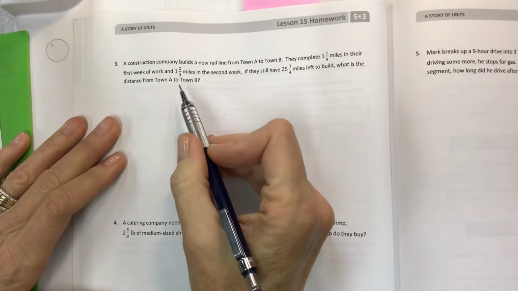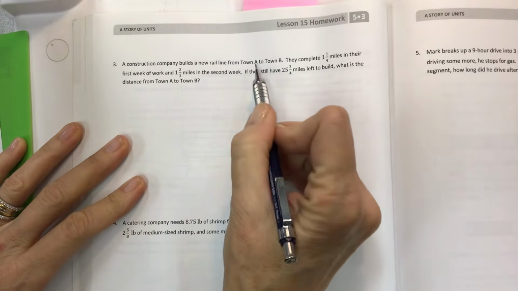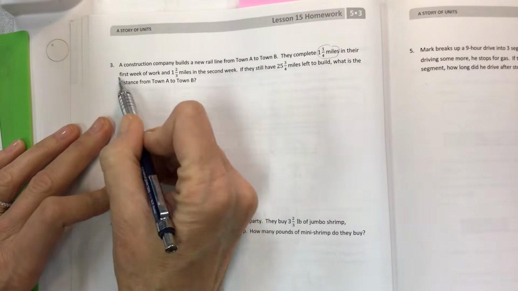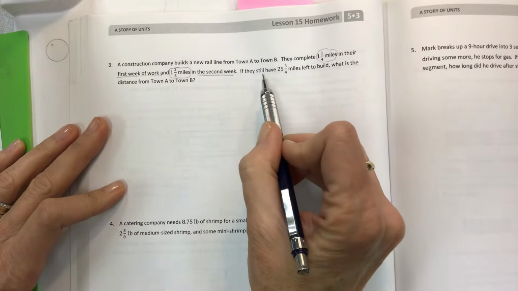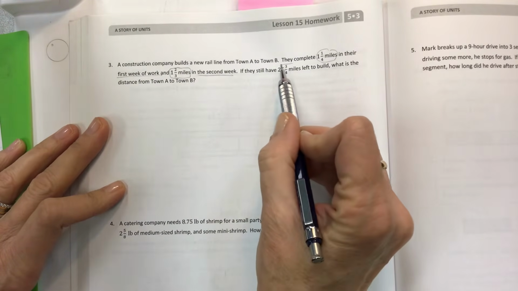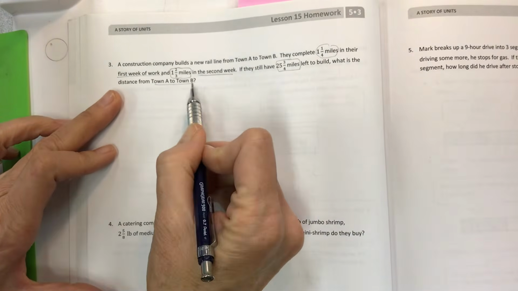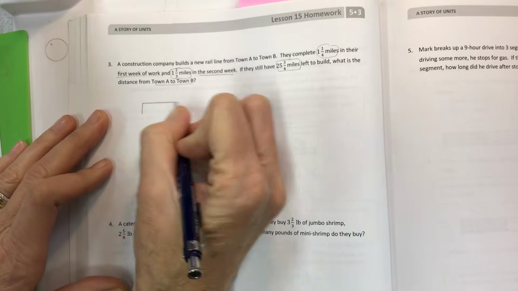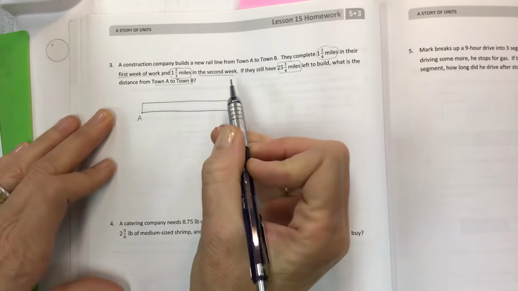A construction company. We'll focus. A construction company builds a new rail line from town A to town B. They complete 1 1/4 miles in their first week of work, 1 2/3 miles in their second week. If they still have 25 3/4 miles left, that's a lot. What is the distance from town A to town B? Now, again, you can create your tape diagram. You can say, here's town A and here's town B.